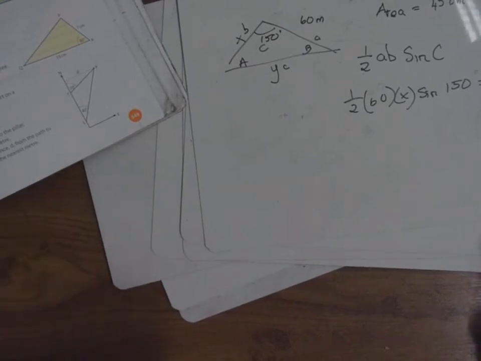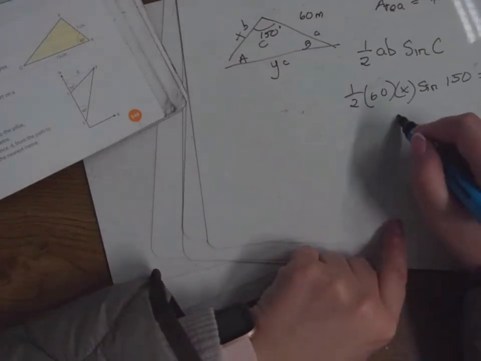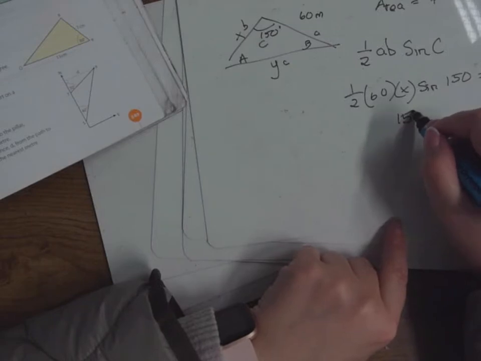Okay, so what we need to do is, on our calculators, multiply a half by 60 by sine 150. Will someone do that for me, please? Half by 60 by sine 150. Answer? 15.